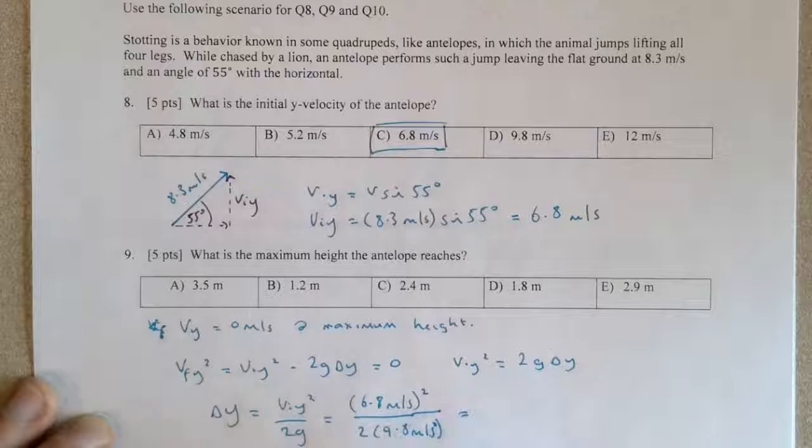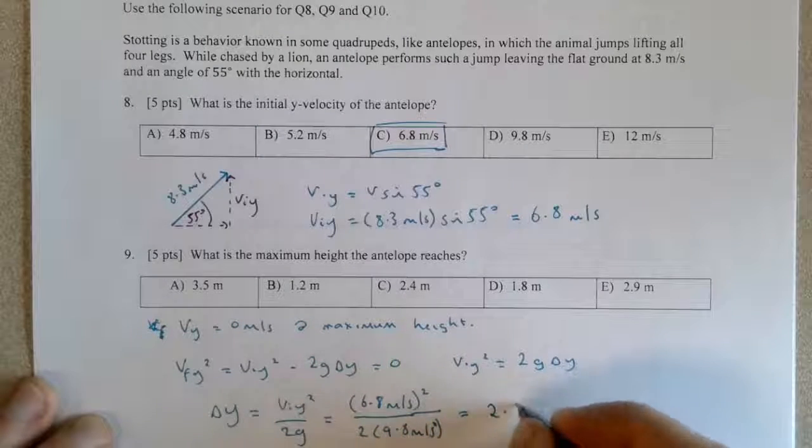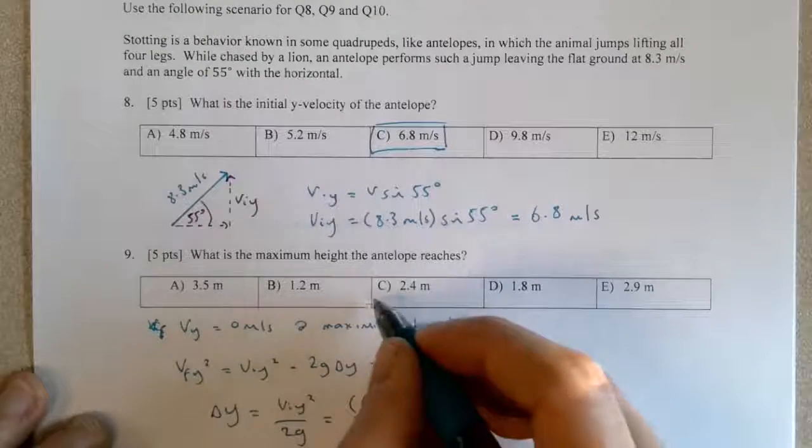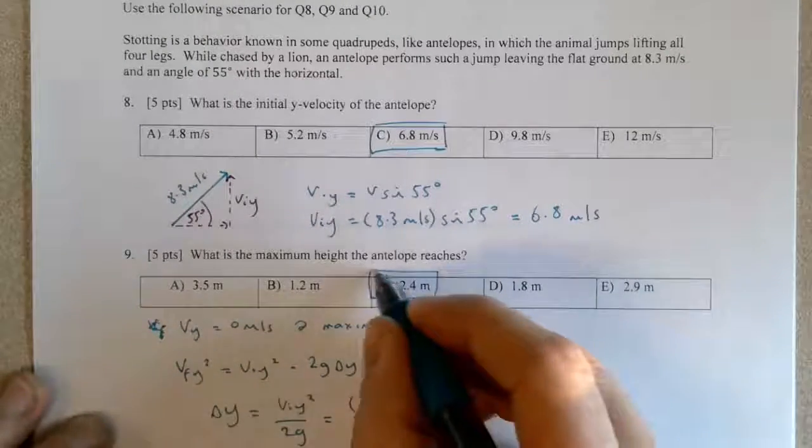And if you carry out this calculation in your calculator, you'll find that the maximum height is 2.4 meters, or this is the delta y that the antelope climbs until its y velocity is 0. So starting out with a 6.8 meters per second y velocity, it'll climb 2.4 meters before its y velocity becomes 0, and that would represent its maximum height before it starts returning back to the Earth. So this would be choice C is the correct answer.